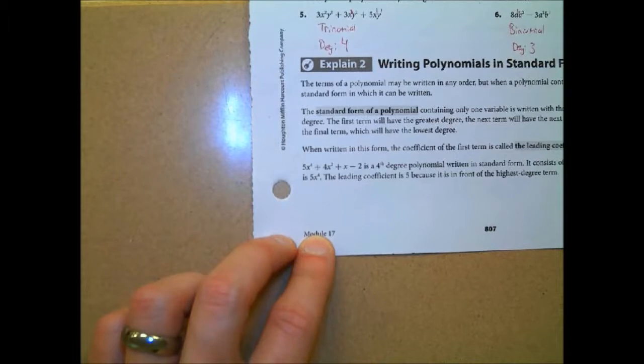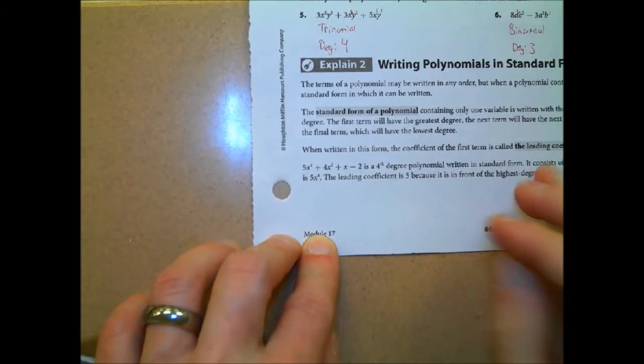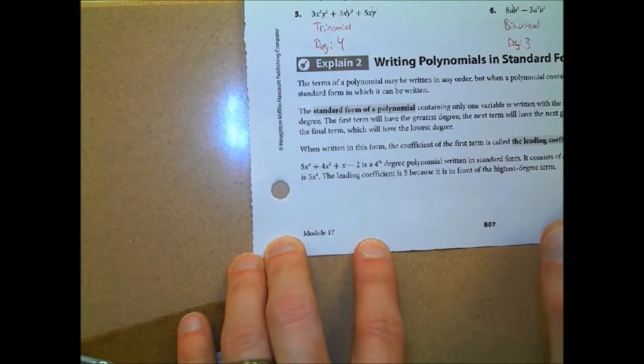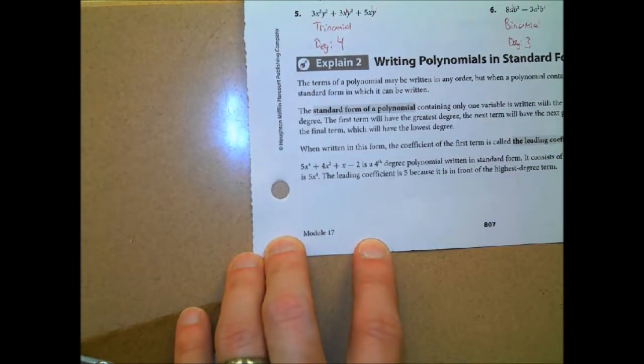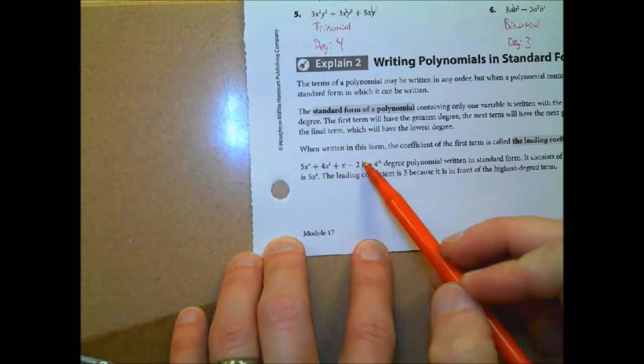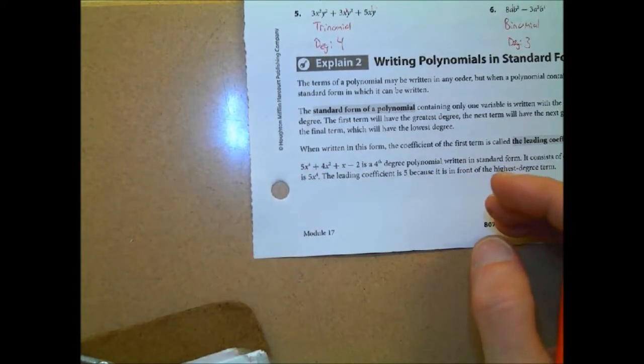Let's go to Matt T again. What's the degree of this polynomial overall? This is page 807, bottom left corner. What's that? 4 is right. It's a 4th degree polynomial. You'll notice there's 4 terms here. We're not gonna name it anything other than just a polynomial, not a trinomial or a binomial, because there's 4 terms here.